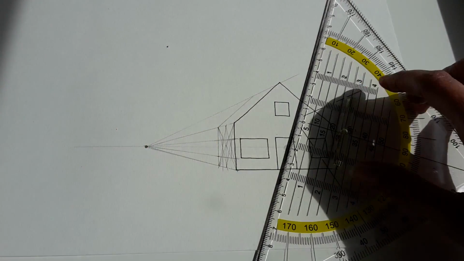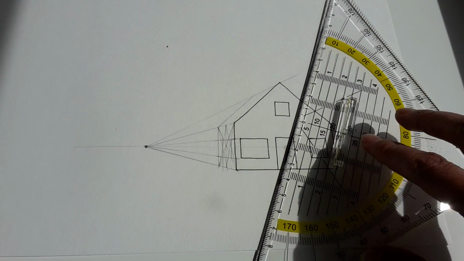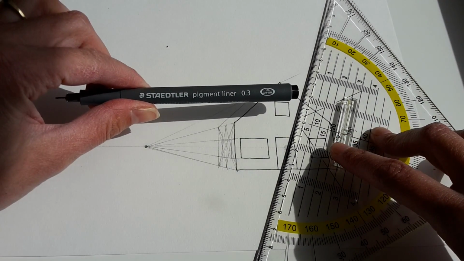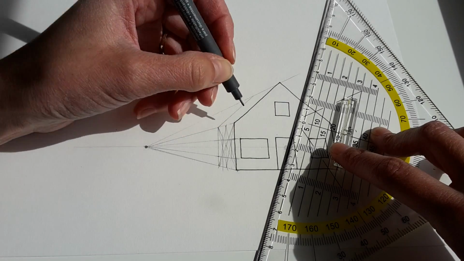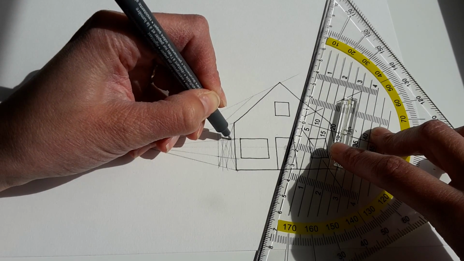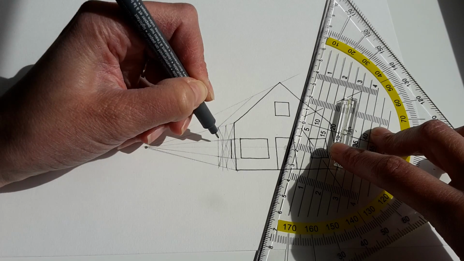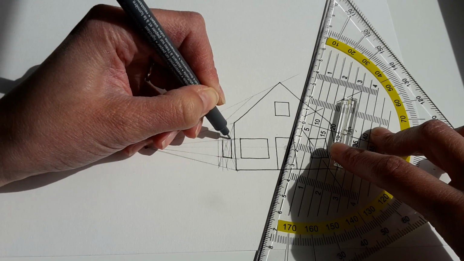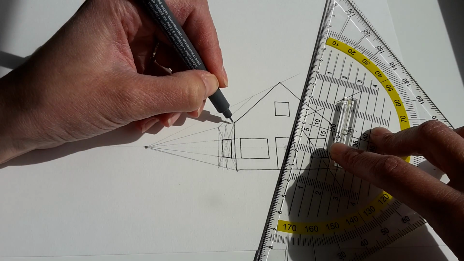Now, these are a lot of lines, so I will now take my 0.3 pigment liner, and here we have a window.